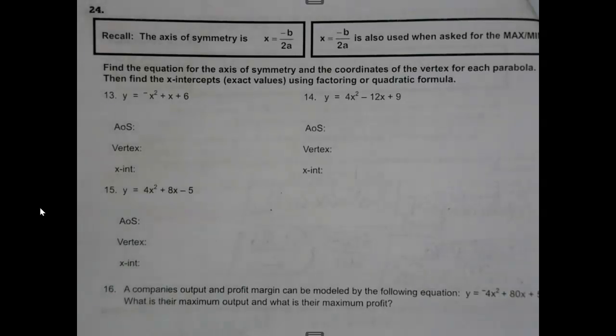Find the equation for the axis of symmetry and the coordinates of the vertex for the parabola. Okay, we've done that a bunch. Then, find the x-intercepts using factoring or the quadratic formula. Okay, we get a choice. Now, at this point, honestly, we should be able to burn through the first 2 parts of this.